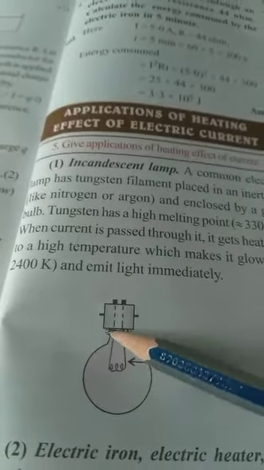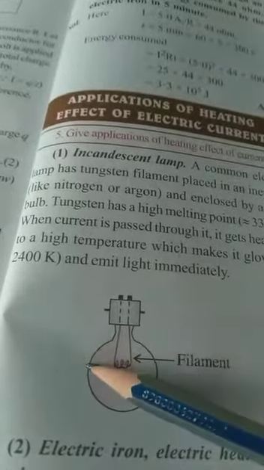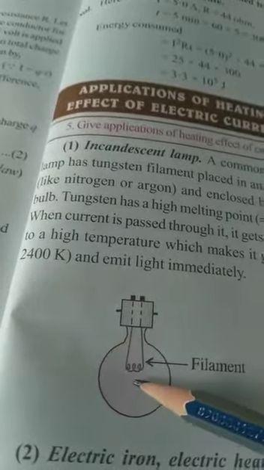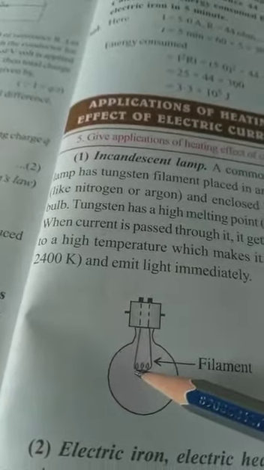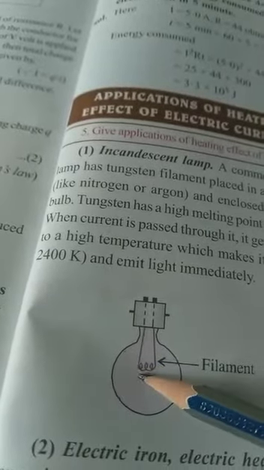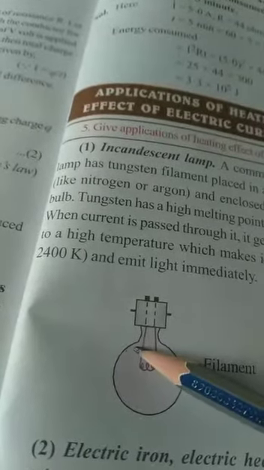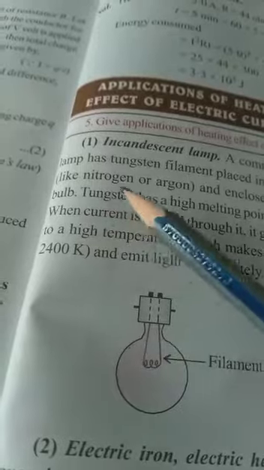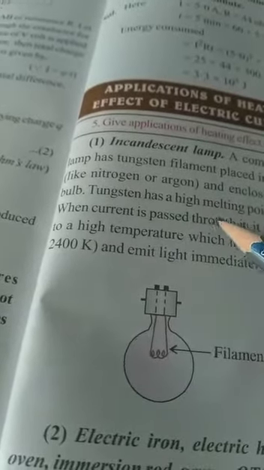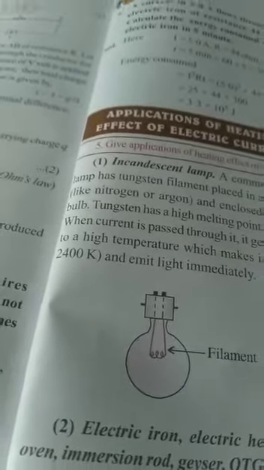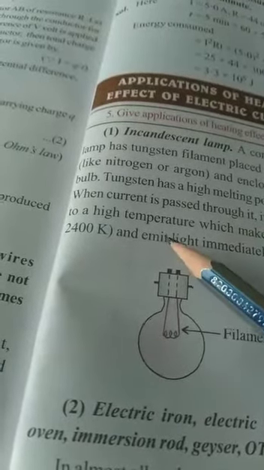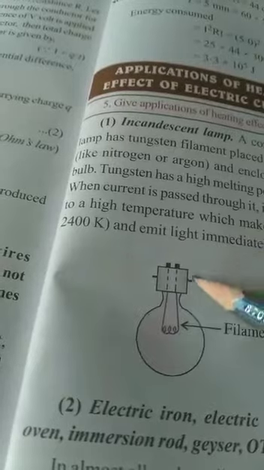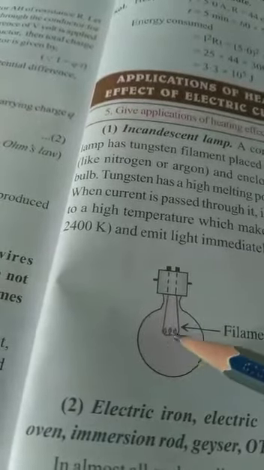And the gas which is filled inside the bulb is nitrogen or argon, because these gases are very inert, they are not going to react at all. And tungsten has a high melting point, that is equivalent to 3300 Kelvin. When current is passed through, it heats up and makes the bulb glow and light immediately.